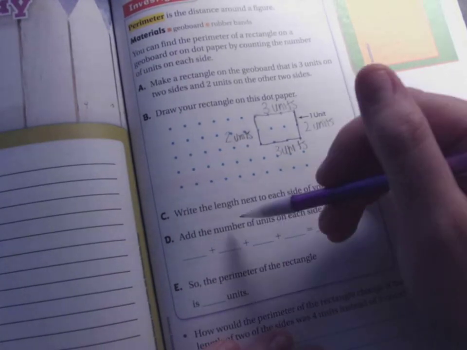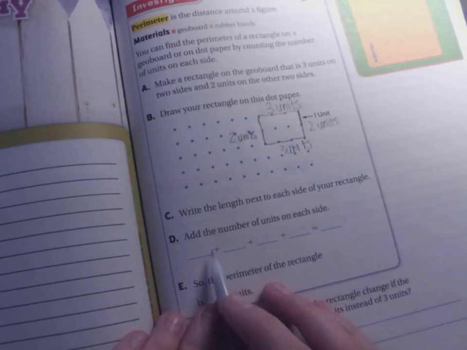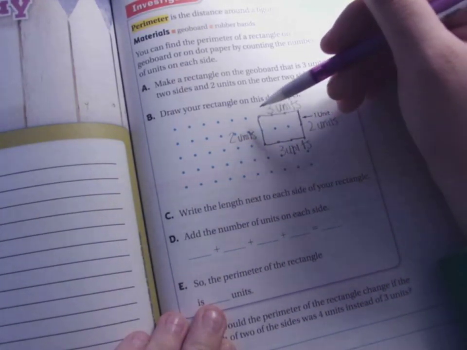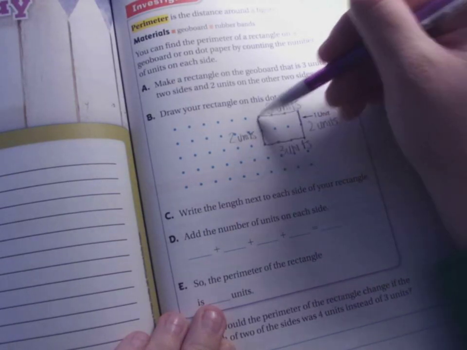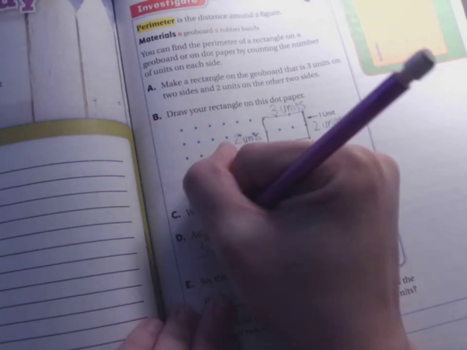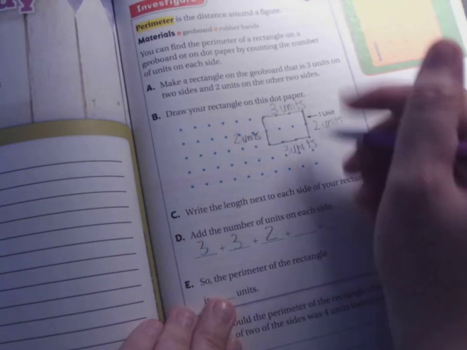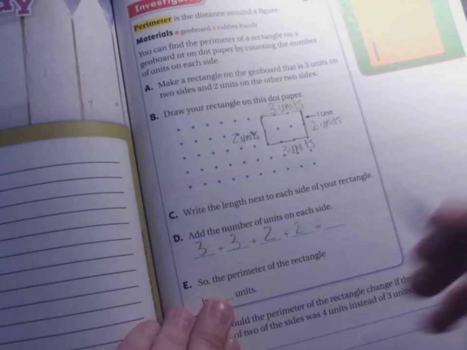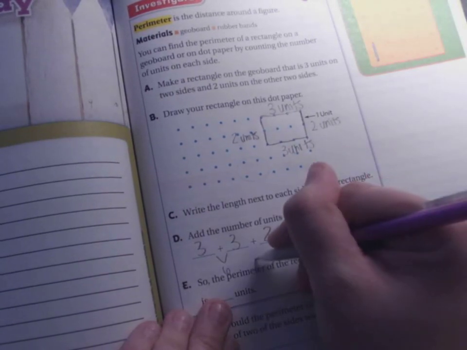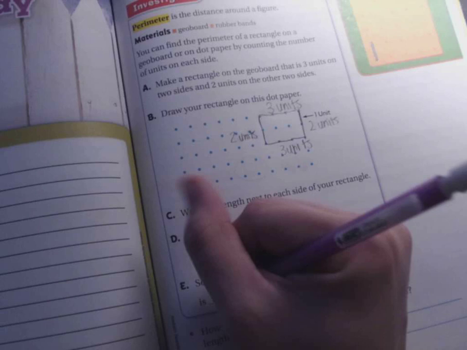All right, we did step C. On D, it says add the number of units on each side. This is where it's good that we wrote it down because we can just go back and look. For perimeter, if you want to find the perimeter of a rectangle or any kind of shape, you need to add up all of the units or whatever it's measured in. It might be feet, it might be inches, but right now we're just doing units. So we're going to add 3 plus 3 plus 2 plus 2. We're just adding up each side length. 3 plus 3 is 6, and 2 plus 2 is 4. And 6 plus 4 is 10. So the perimeter of the rectangle is 10 units.